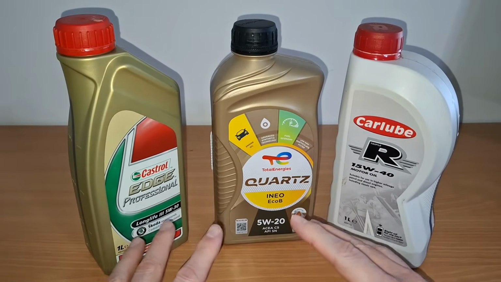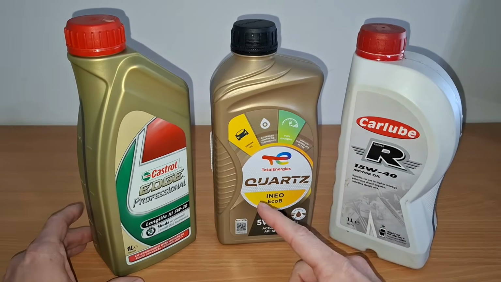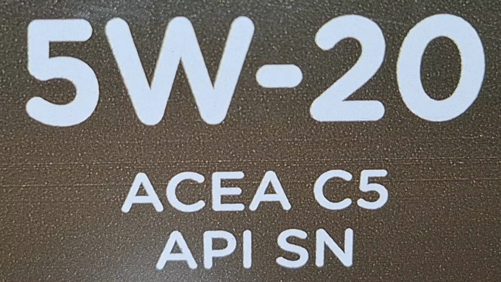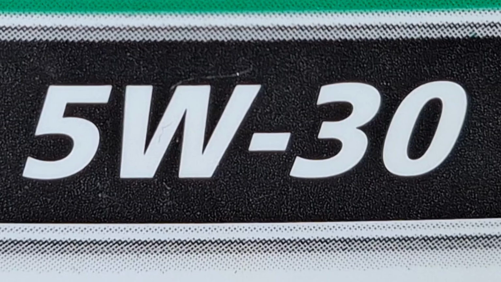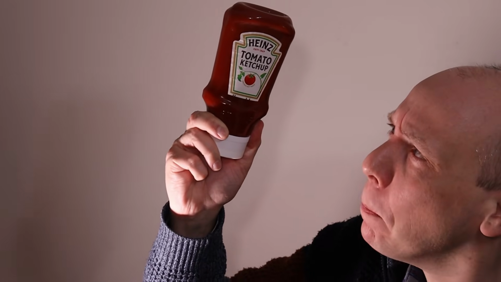Here we have 3 bottles of engine oil for cars, each of which has a grade. There's 5W20, 5W30 and 15W40. In this video I'll explain in the simplest possible terms what these engine oil grades mean, and for that we need some tomato ketchup. Obviously.